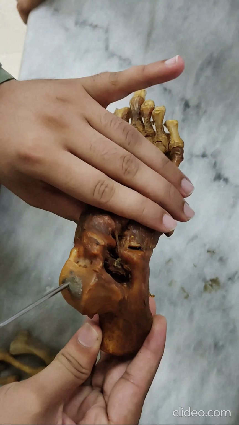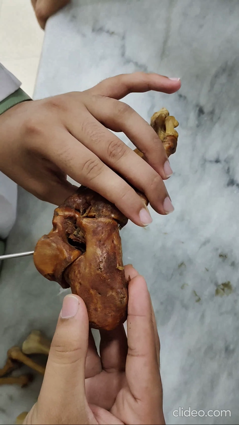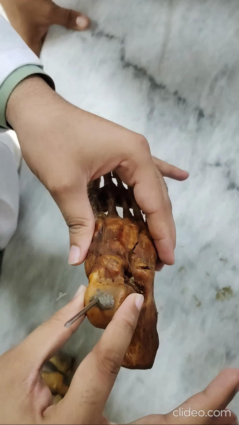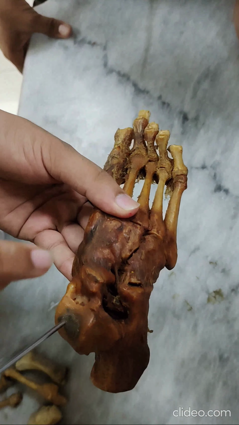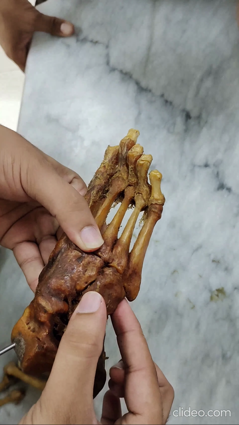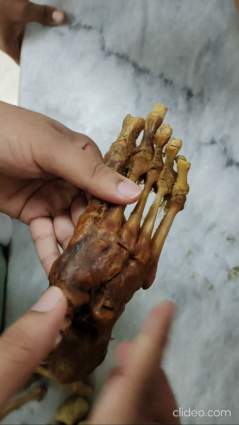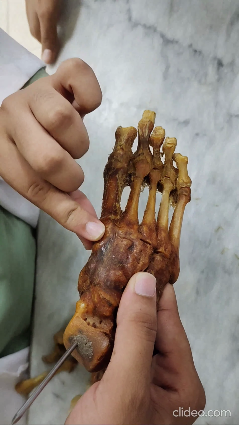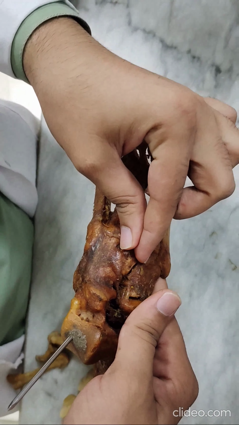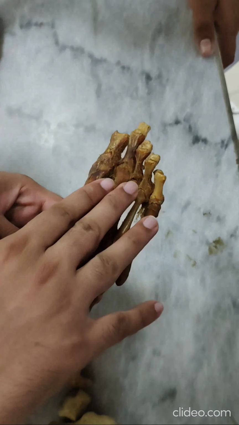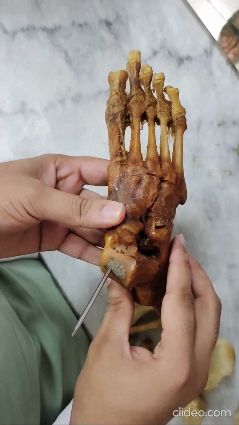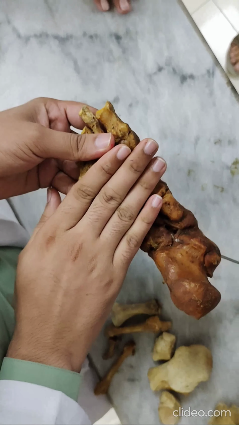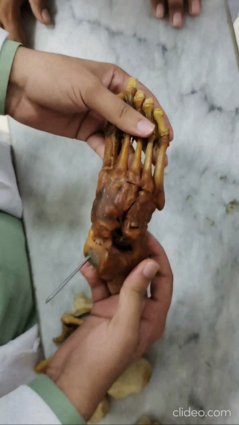Bismillahirrahmanirrahim. So this is the foot. First of all, this bone is the calcaneus bone. Above the calcaneus, this is the talus bone, and there is the navicular, there is the cuboid, and these are the three cuneiform bones. As the hallucis is present on the medial side, therefore this is the medial, this is the intermediate, and this is the lateral cuneiform. Next, these are the metatarsals, and next these are the phalanges. The upper surface is called the dorsum of the foot, and the lower surface is called the plantar.